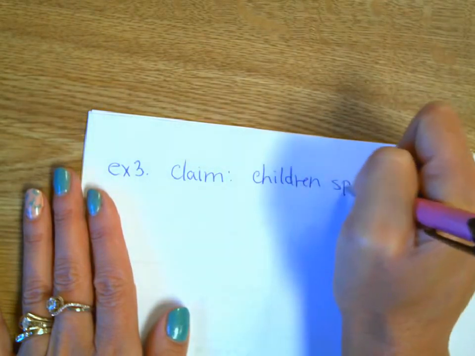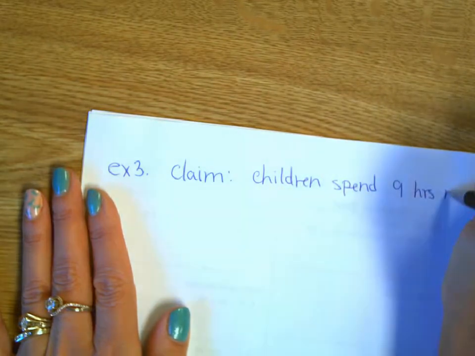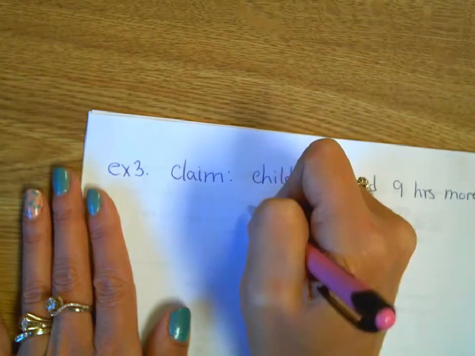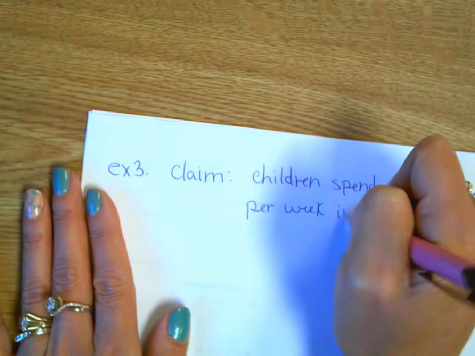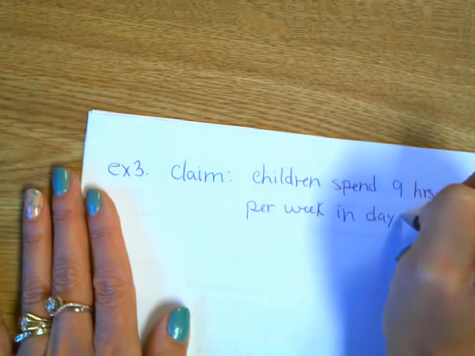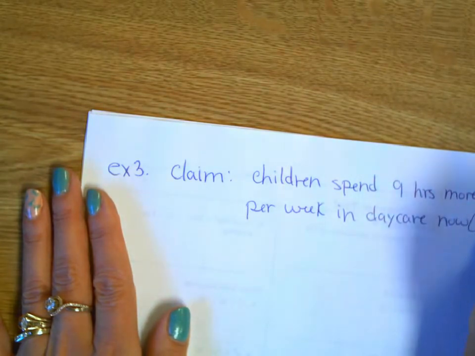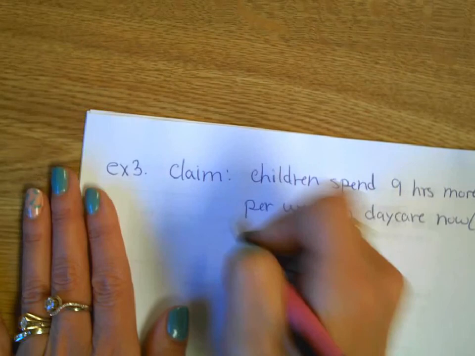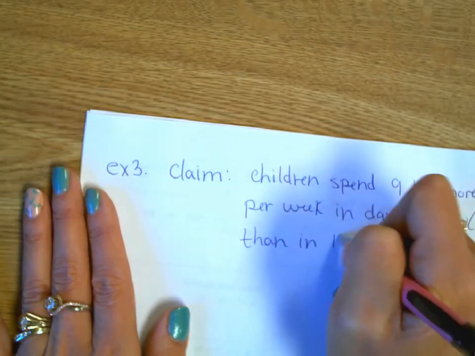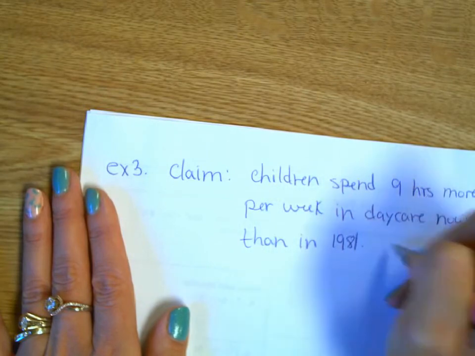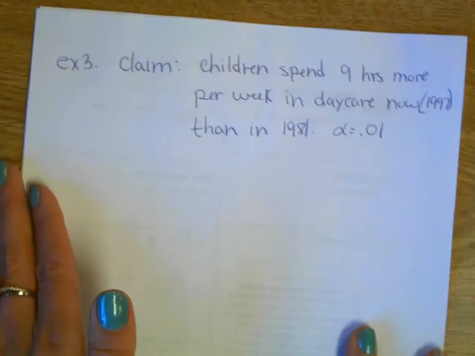Children spend 9 hours more per week in daycare now, which was 1997, by the way, than in 1981. We'll test this at 1%.